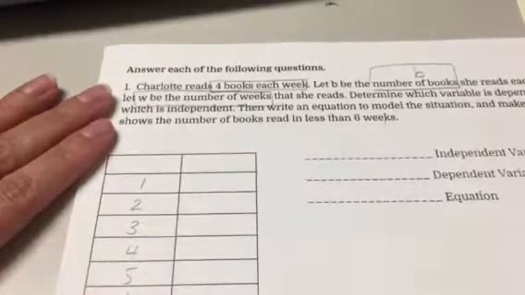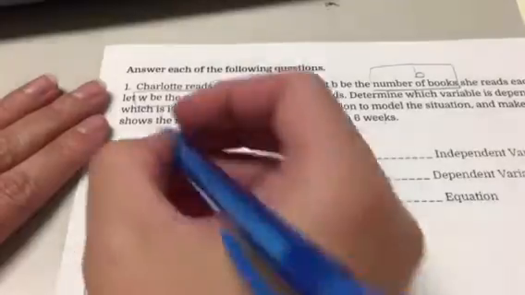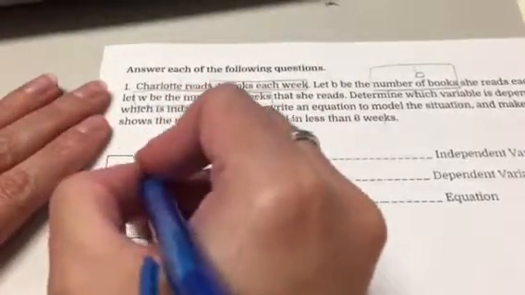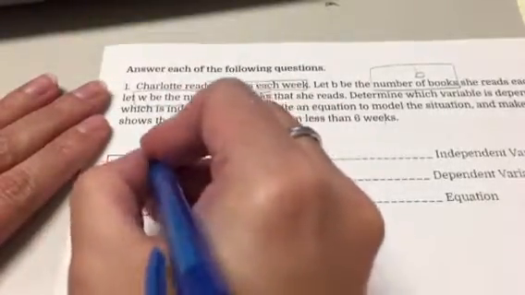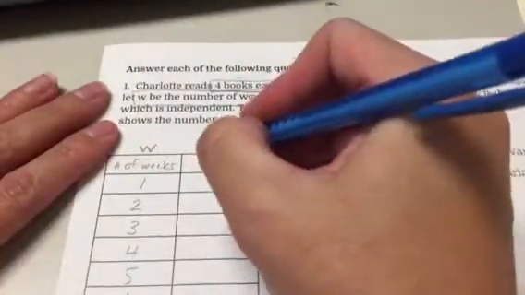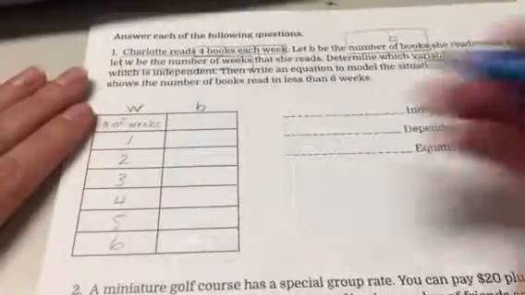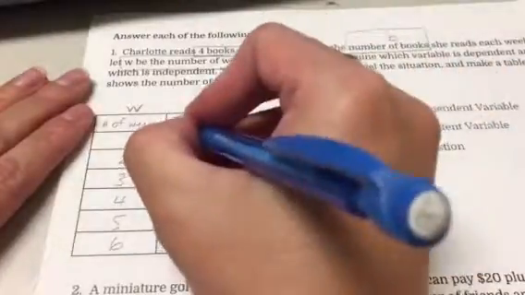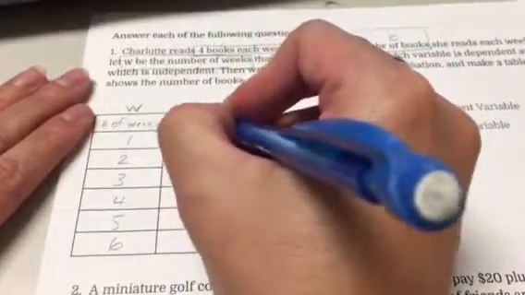4, 5, 6 weeks, I'm going to put my number of weeks here. And the number of weeks, actually we're going to call that W. And the number of books is going to be our Y variable. So this is number of books.